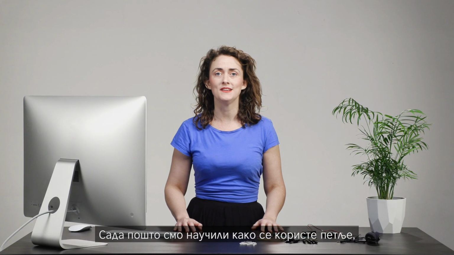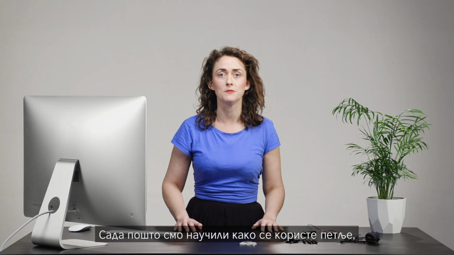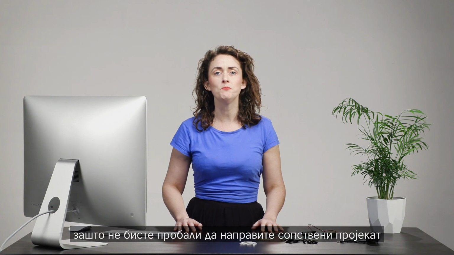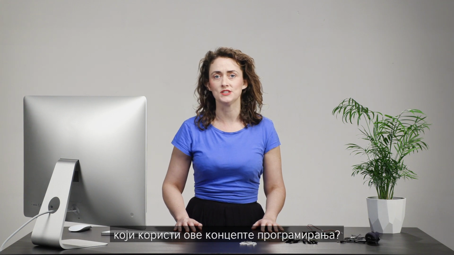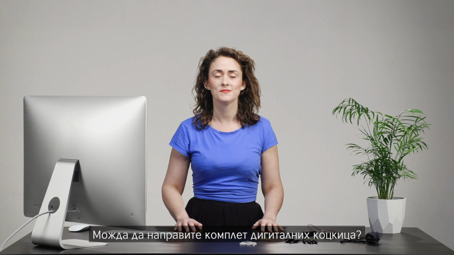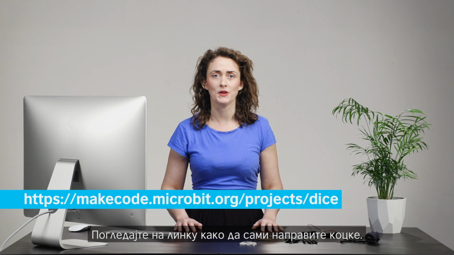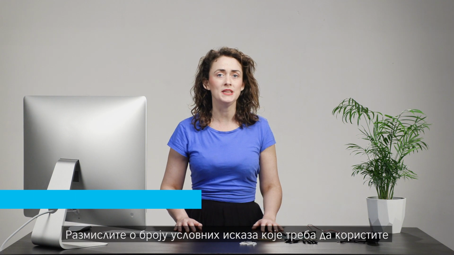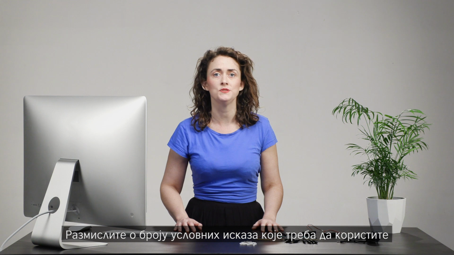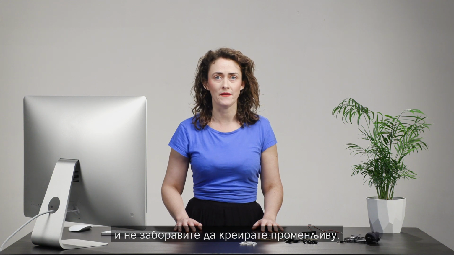Now that we've learned how to use loops, variables, and boolean logic, why don't you make your own project that uses these coding concepts? Perhaps a set of digital dice. Look at the link for help on how to code your own dice. Think about how many conditional statements you'll need to use, and don't forget to make a variable.